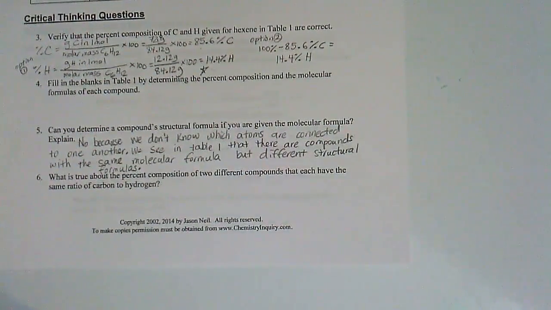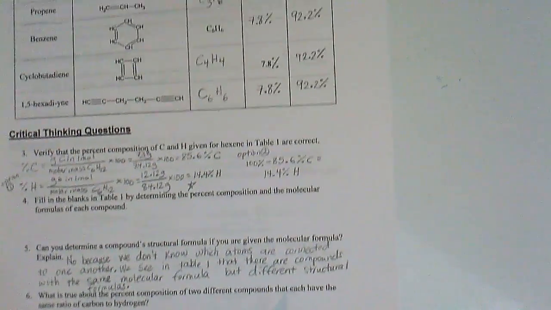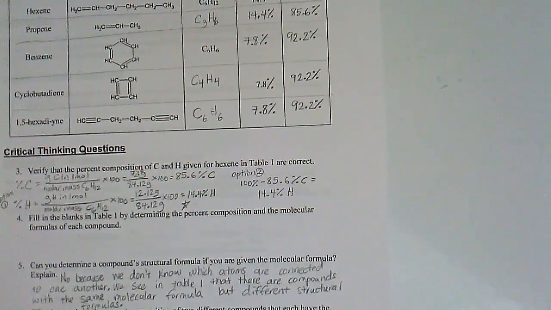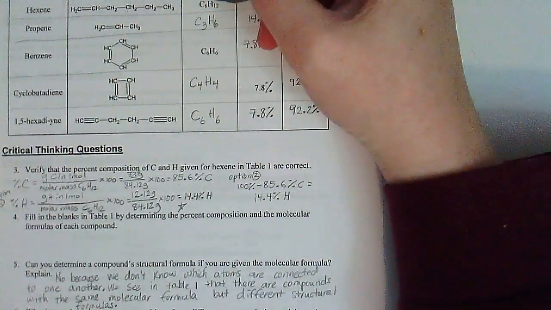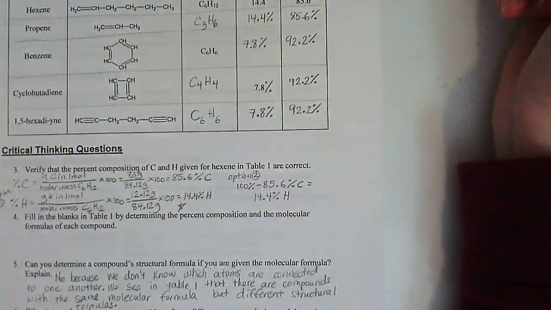Now, question 6. What is true about the percent composition of two different compounds that each have the same ratio of carbon to hydrogen? So, okay, what we're saying here is if we have the same ratio of carbon to hydrogen, right? This is a 1 to 2 ratio.